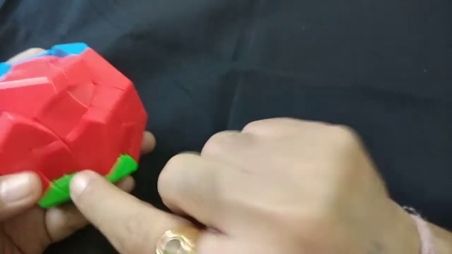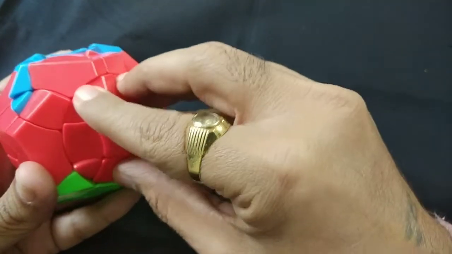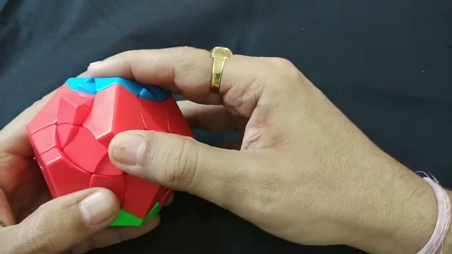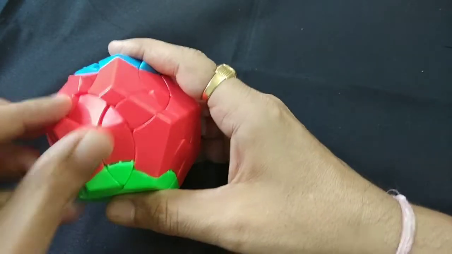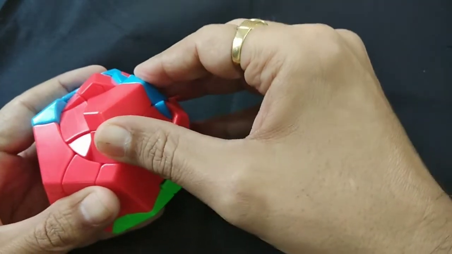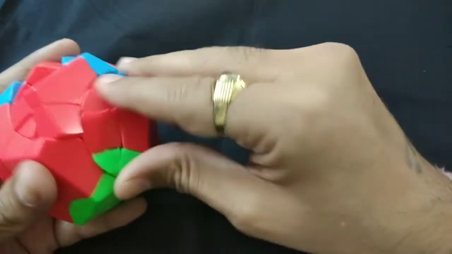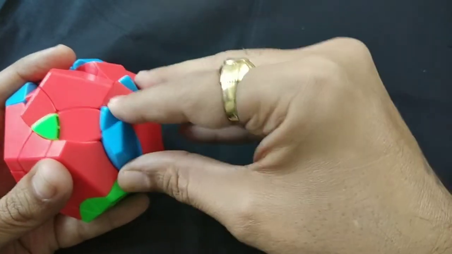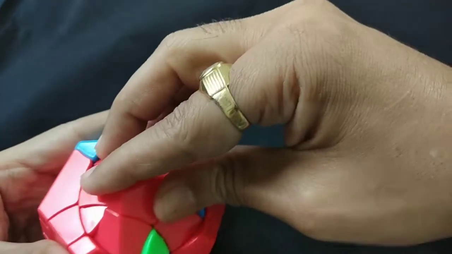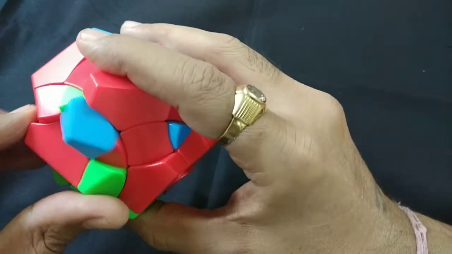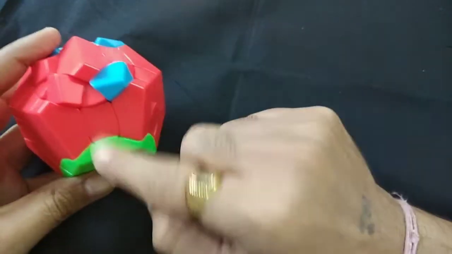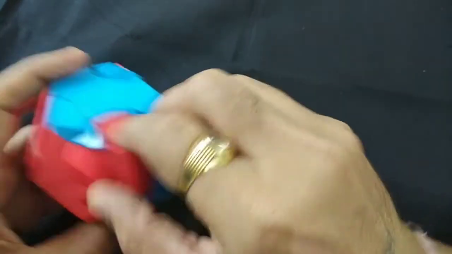Now we have to fix this portion. So we need to check from which side it will get fixed. So let's try from this side, yes. So let's start from this. So now you can see this is fixed. Now we have to fix this.